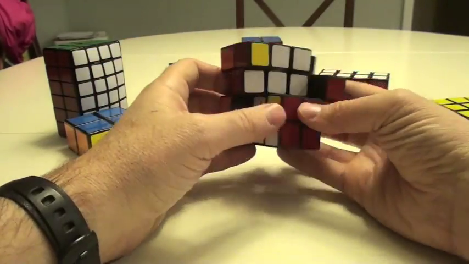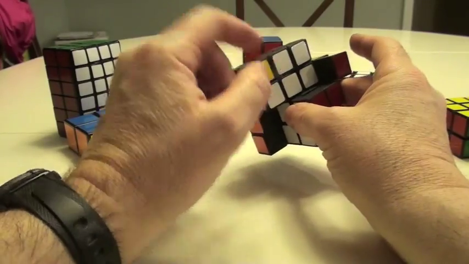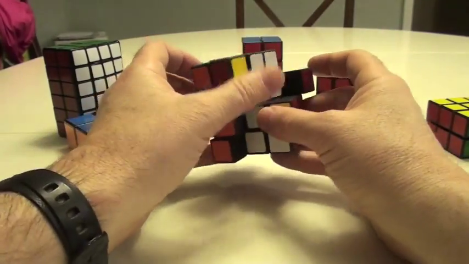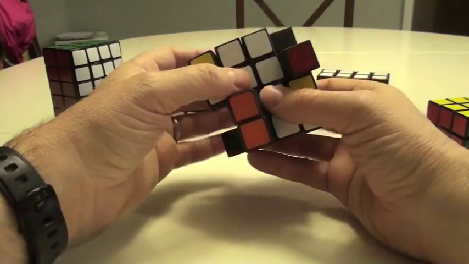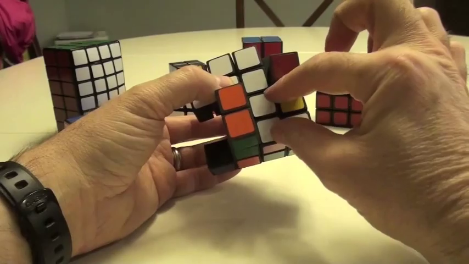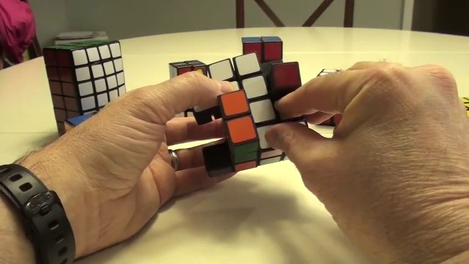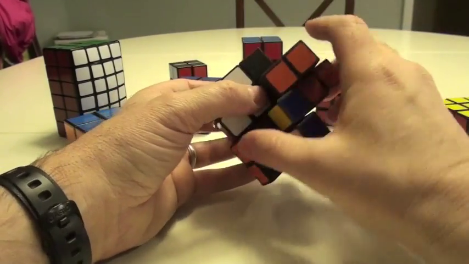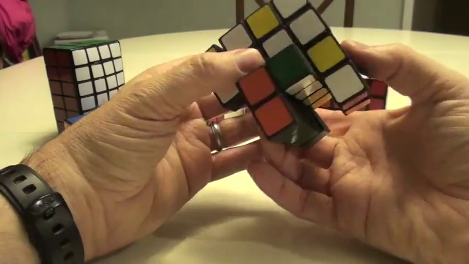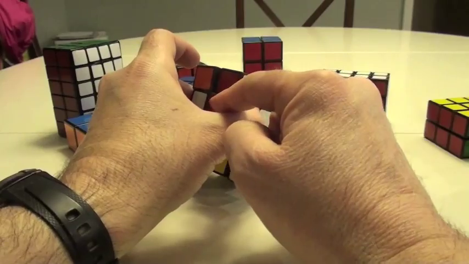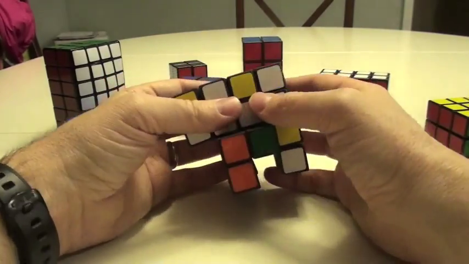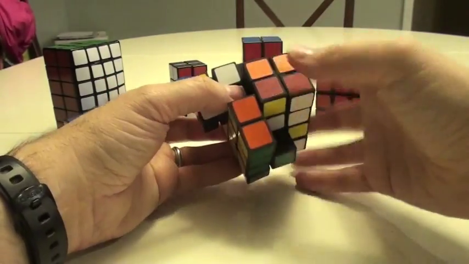Okay, so now what? Now we've got a red and yellow. Let's find a red and yellow edge. I see one over here. So I'm going to take this and move this clump of corners up to here. R I D I R D. Okay, it looks like this wants to be with this over here. So we're going to move this to here.